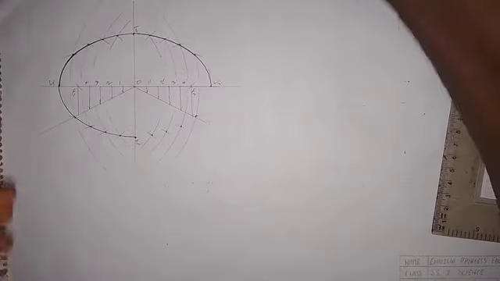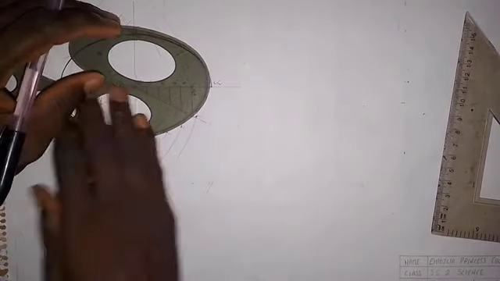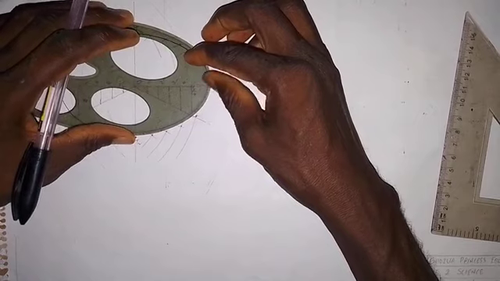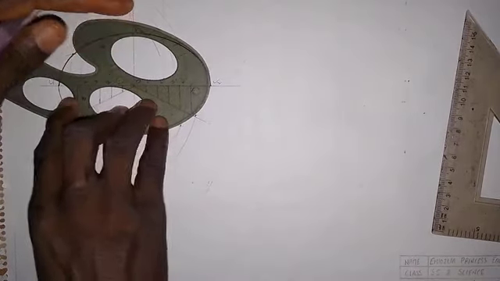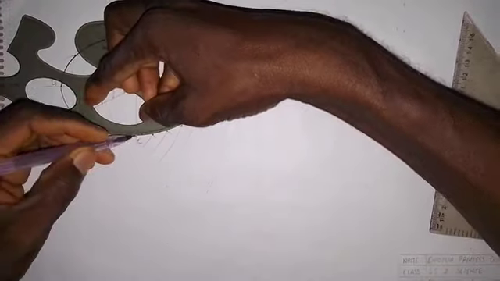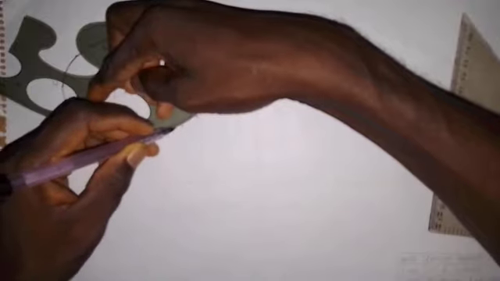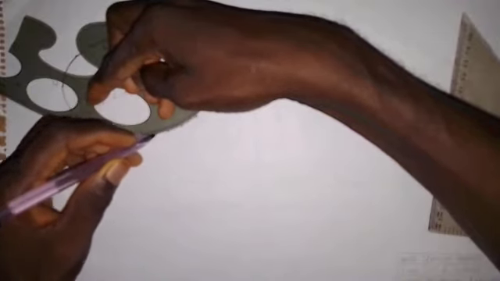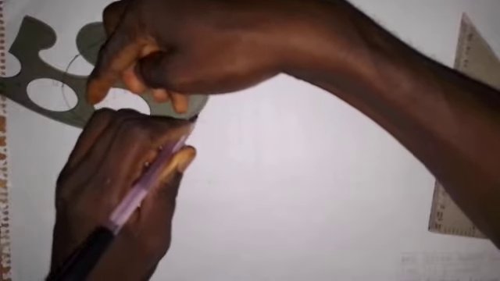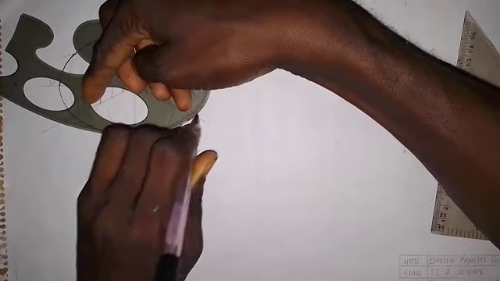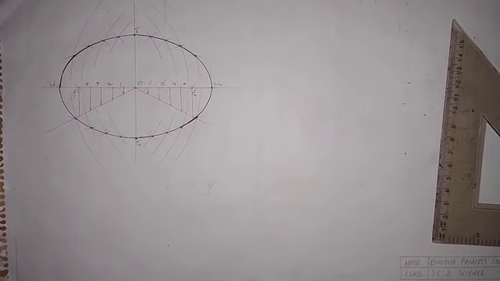Then we turn it here like this. So I need to be very careful with this because of how it is here. So we join this point and it goes like this. Alright, so this is the ellipse. We have constructed the ellipse.